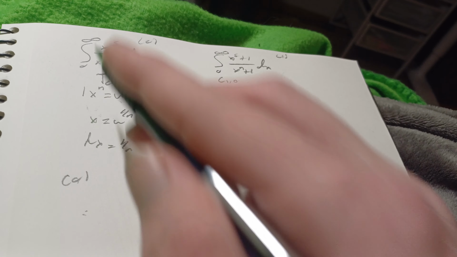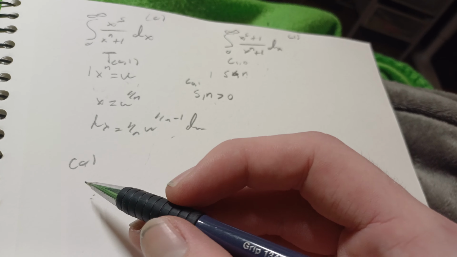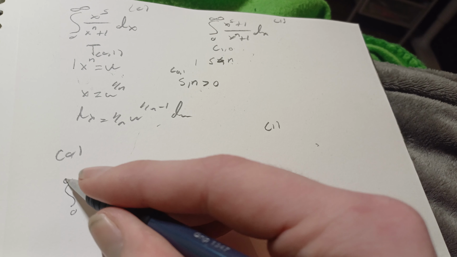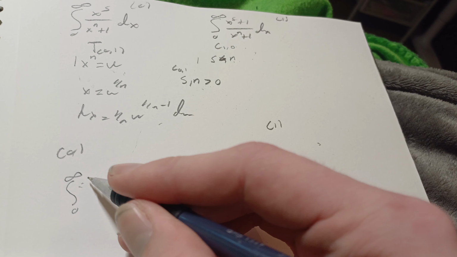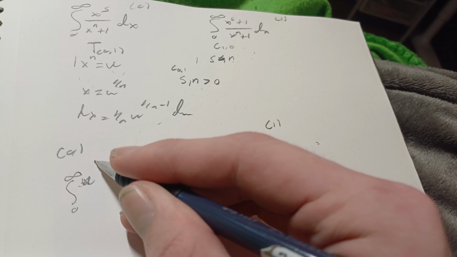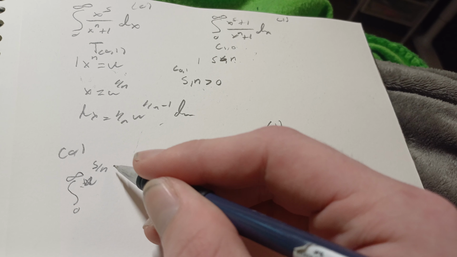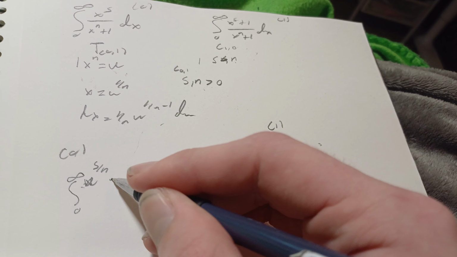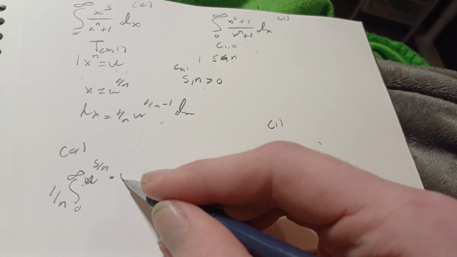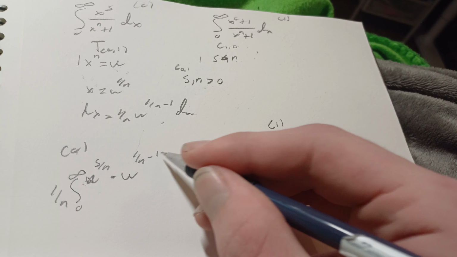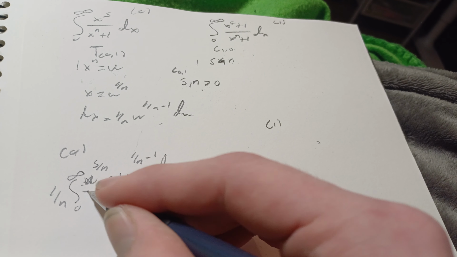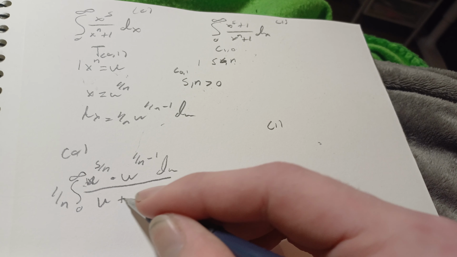So for 0, for this integral, we'll get from 0 to infinity as well, u s over n times 1 over n, u 1 over n minus 1 du over u plus 1.